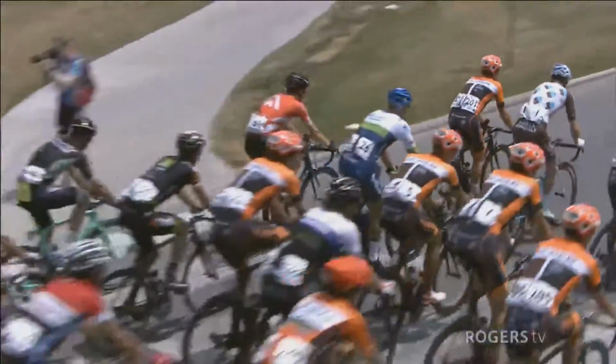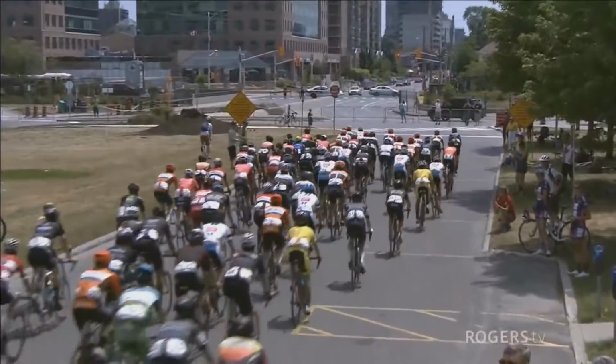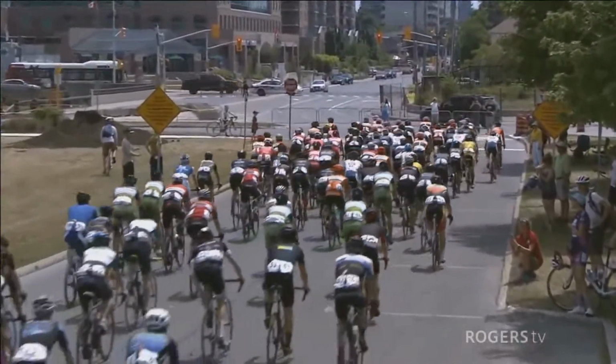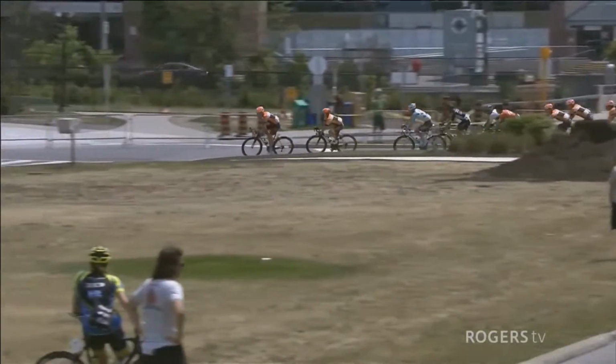The most common way that I know of to find your FTP is the 20-minute test. This is where you ride flat out for 20 minutes and you get the average power for that 20 minutes. Then you deduct 5 to 10% from this and you have your FTP. As a general rule of thumb, 5% is deducted if you're a slow twitch aerobic athlete and 10% if you're well developed anaerobically. We'll subtract 7.5% if we don't know the athlete's anaerobic capabilities.